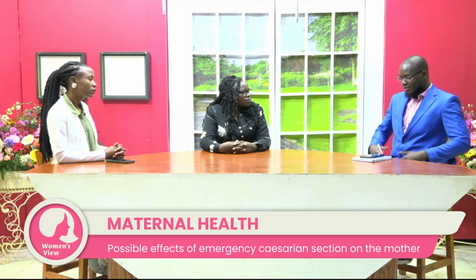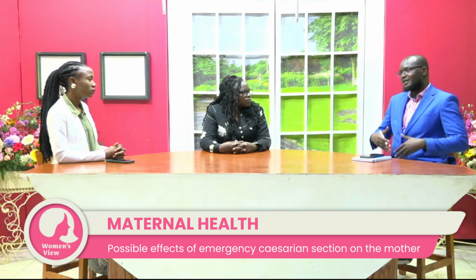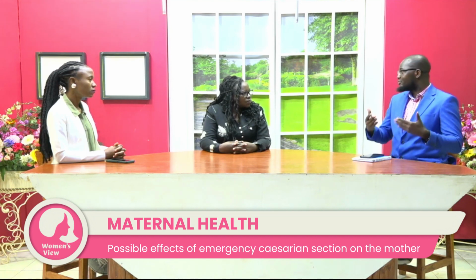But the spinal, which is normally recommended and normally used unless otherwise, numbs downwards, while the upper part you're able to just talk. When the baby is out, you're able to see your baby. You can even breastfeed in theater while the surgery is still going on. Once the baby is out, you'll be given the baby on the chest and you breastfeed.